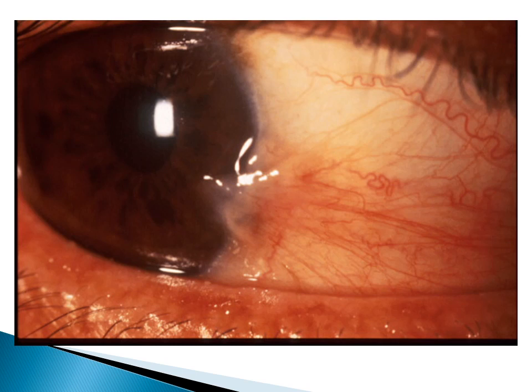If the pterygium is small and not causing any disfigurement, usually we treat the patient with artificial tears, and mild steroids if it gets inflamed. And we ask the patient to wear sunglasses and avoid exposure to dust and environmental irritants.